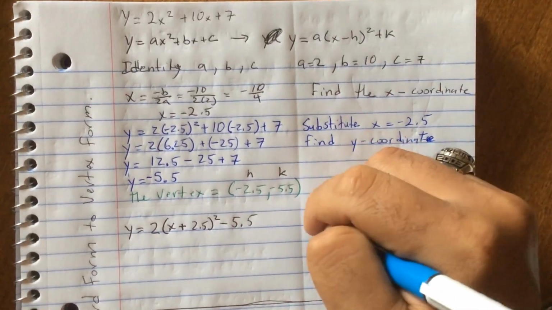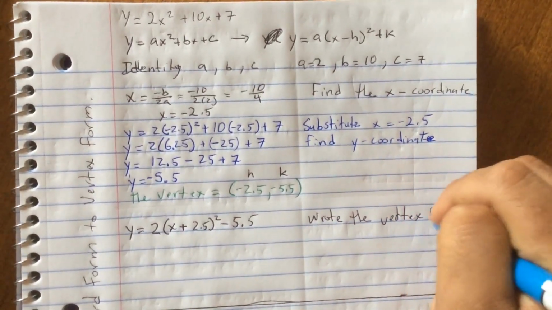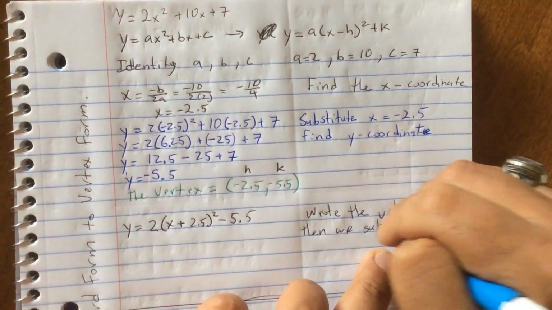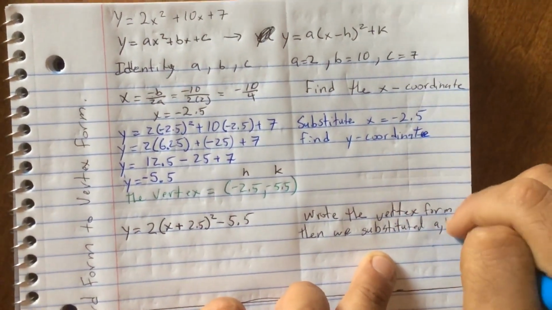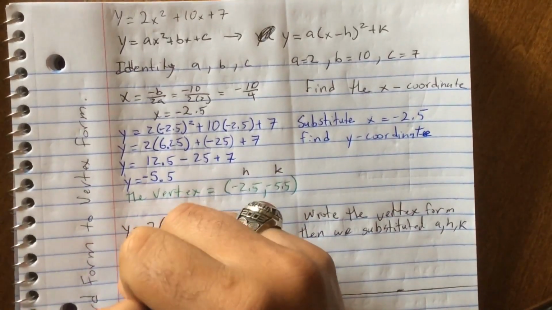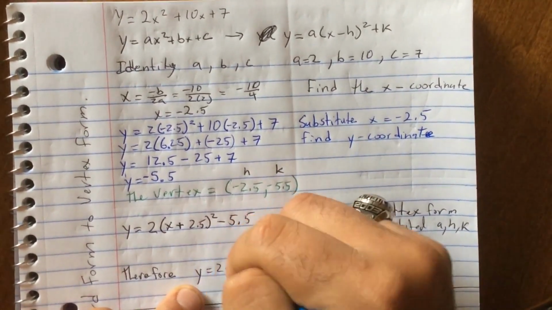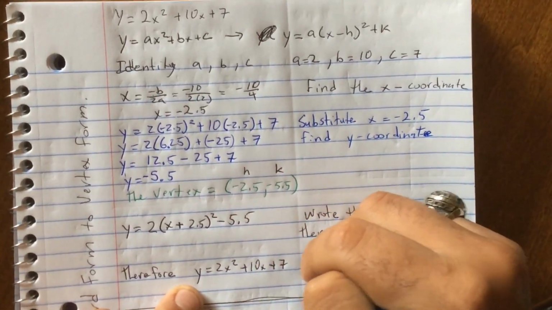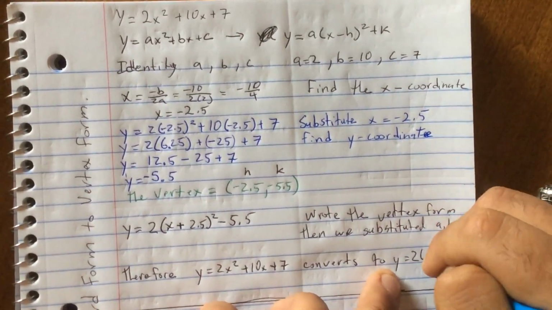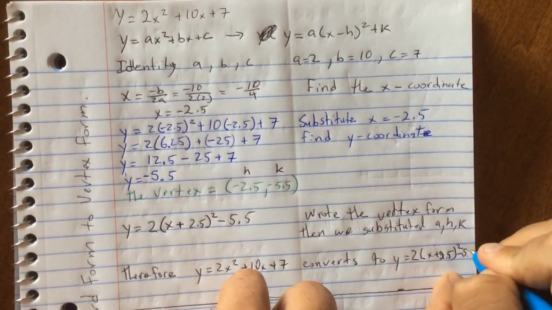And all we really did here is we wrote the vertex form, then we substituted our A, H, and K. So therefore, y is equal to 2x squared plus 10x plus 7 converts to y is equal to 2 times x plus 2.5 squared minus 5.5.